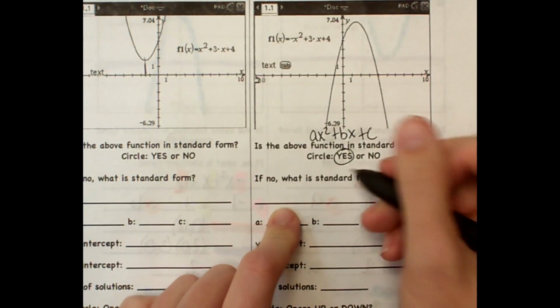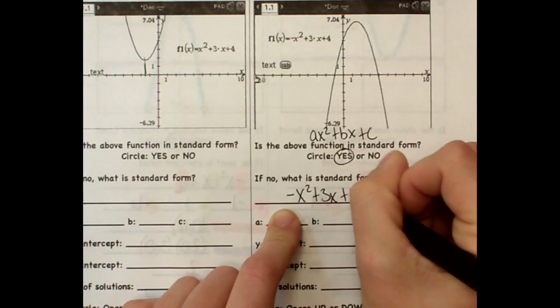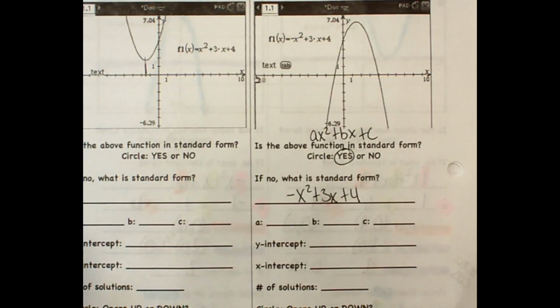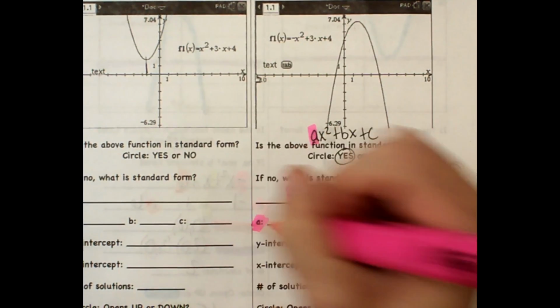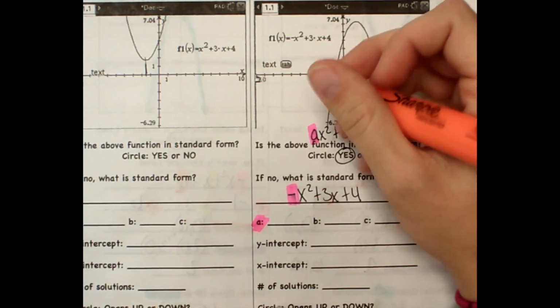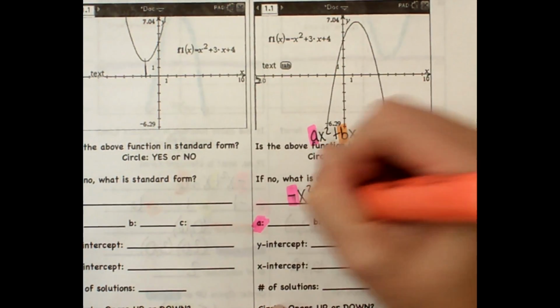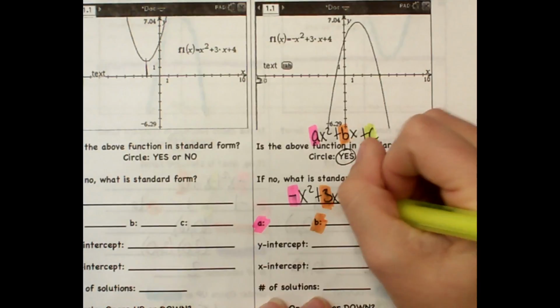Let's rewrite it though, just for our notes, so we have somewhere to write. So we need to remember, a is the number in front of the x squared. B is the number that's in front of just the x. And then C is the number that's by itself.